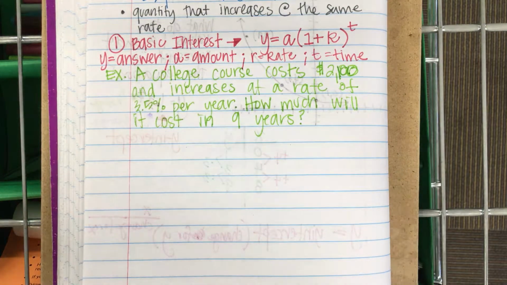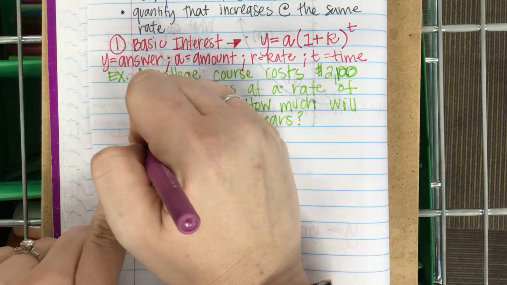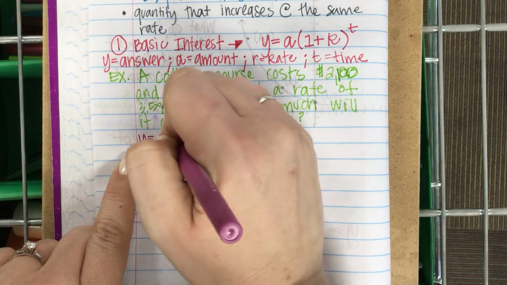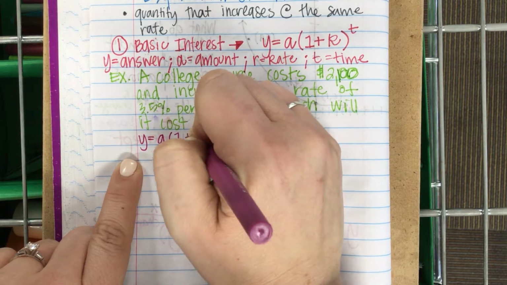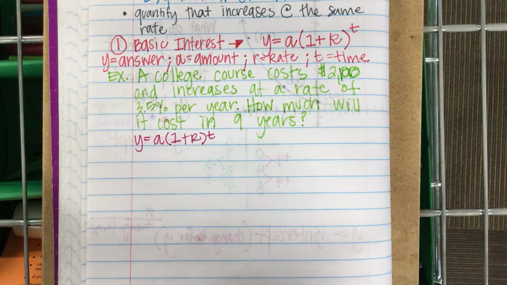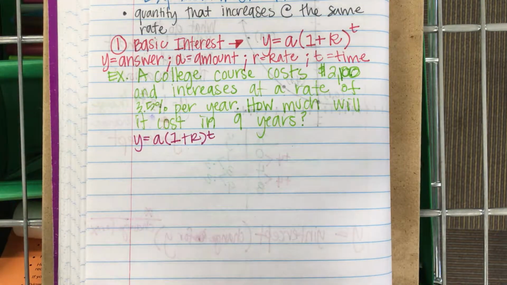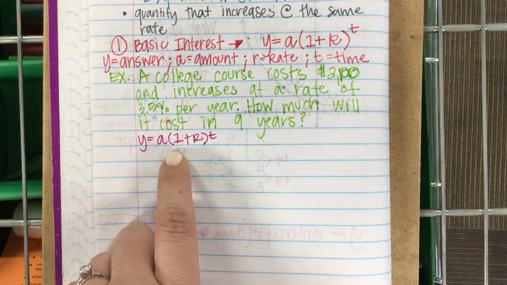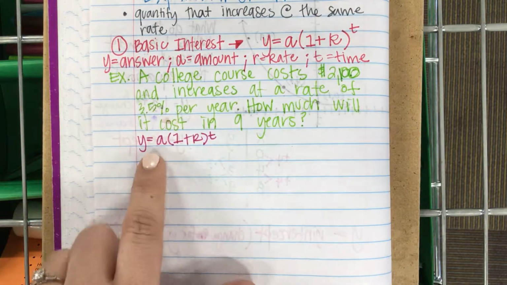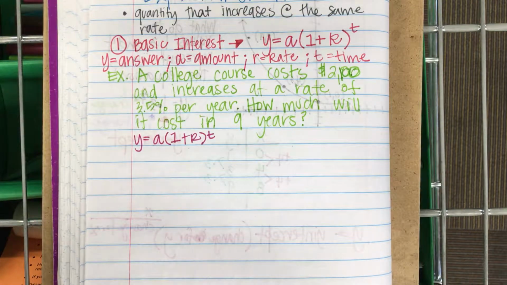All right, so let's talk formulas. Y equals A parentheses 1 plus the rate to the power of t. The more you write the formula, the more it sticks in your head, correct? I get it. It's written right here. Write it again. I know, life is difficult.